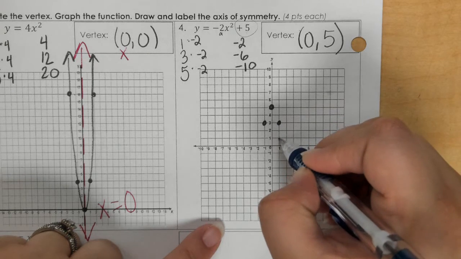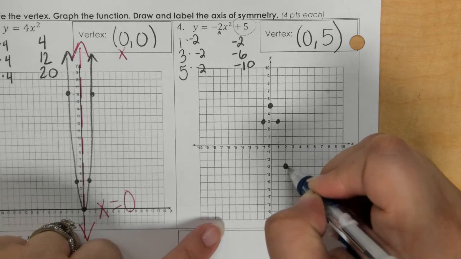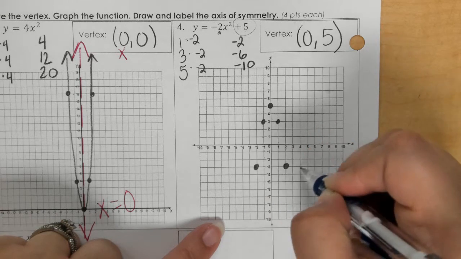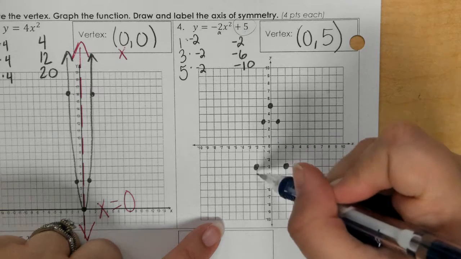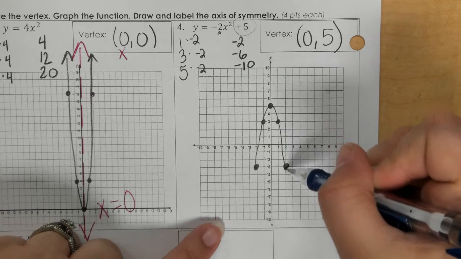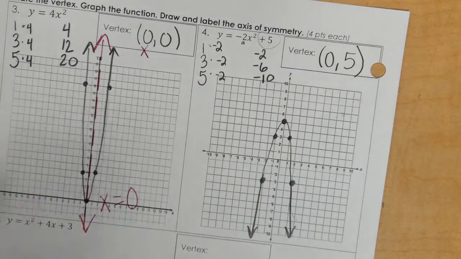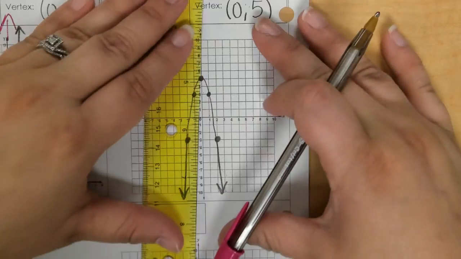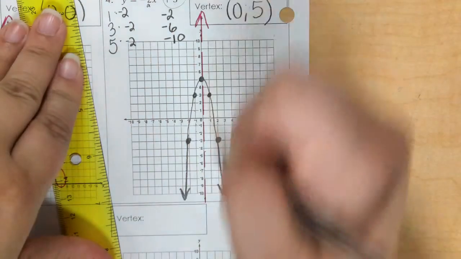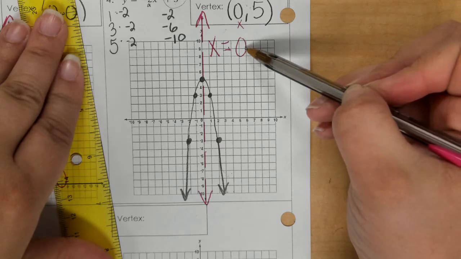Then we can go down 6, and over to the right 1, over to the left 1. And then 10 can't fit on the graph, so we'd be off the graph. So let's go ahead and graph the U shape. Draw the axis of symmetry and label it x equals whatever the x value of the vertex is, so 0.